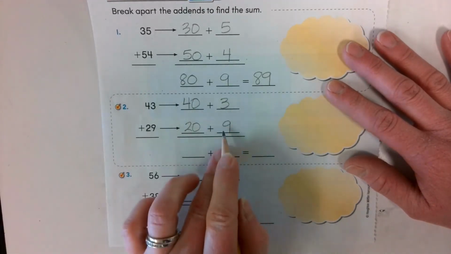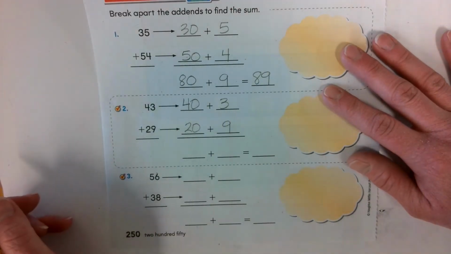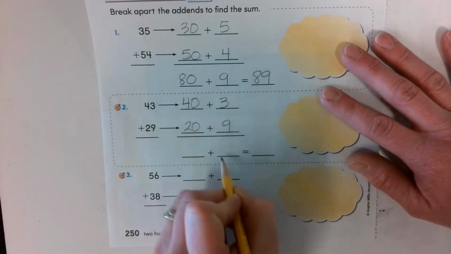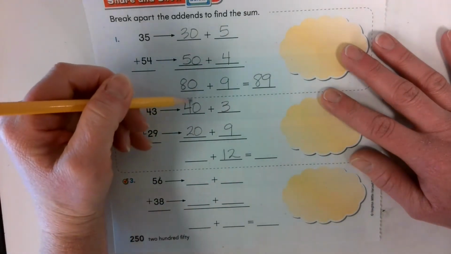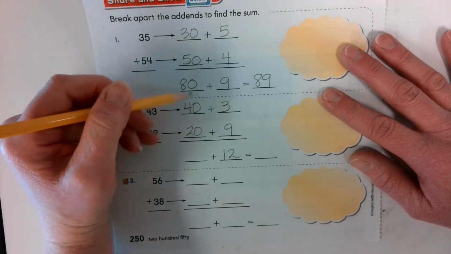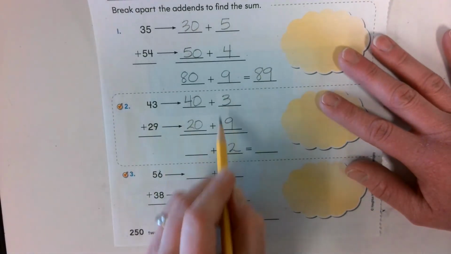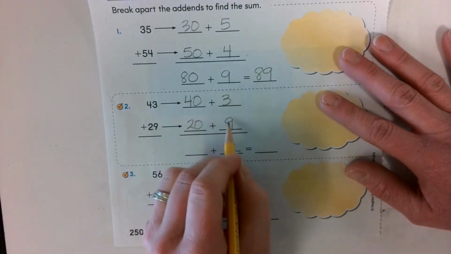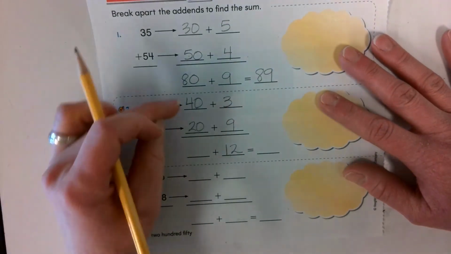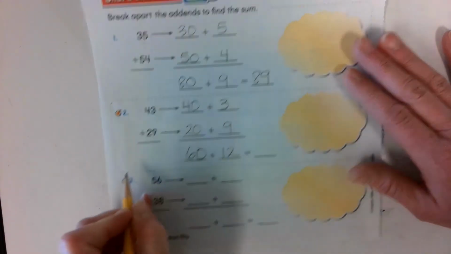Now I'm going to add down. I'm going to start with this side first. What is 9 plus 3? 12. Yes, that goes straight down. Do not try to put a 1 up here. Don't do that. That's not how we do this strategy. So 3 plus 9 goes straight down, or 9 plus 3, it doesn't matter, is 12. Now what's 40 plus 20? 60.